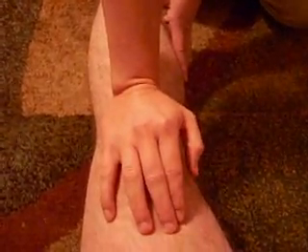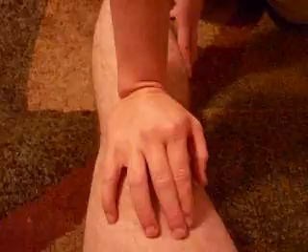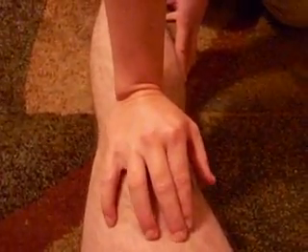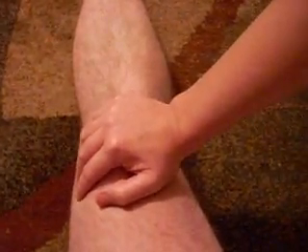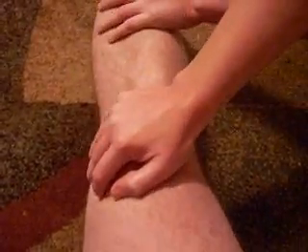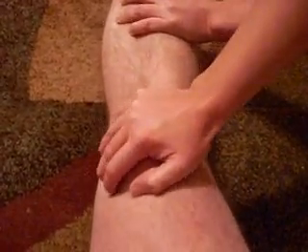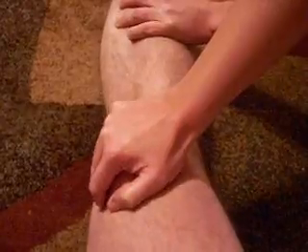The superior glide helps to improve knee extension. That's a grade 3 and then a 4. The medial glide also helps to mobilize the soft tissue that attaches to the patella. This is a grade 3 and then a 4.